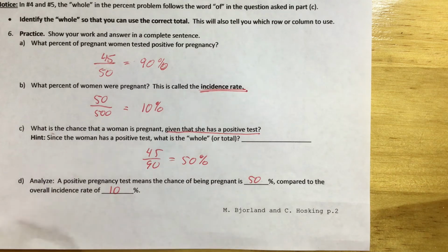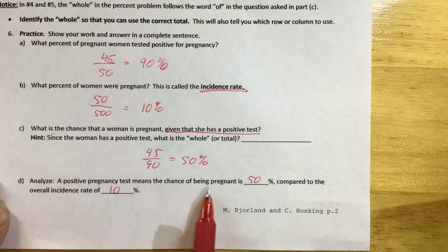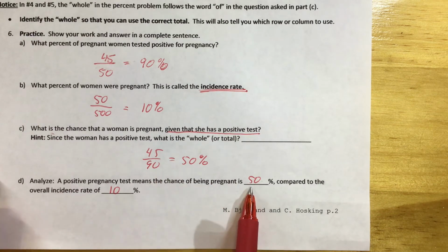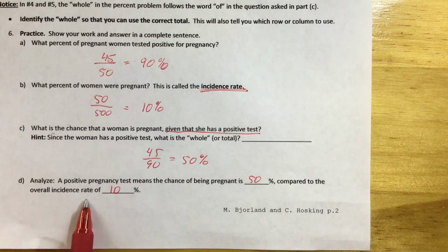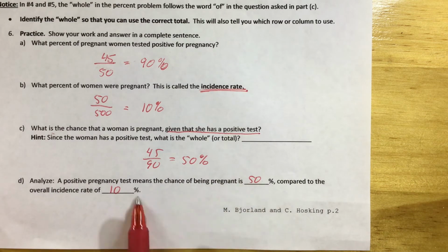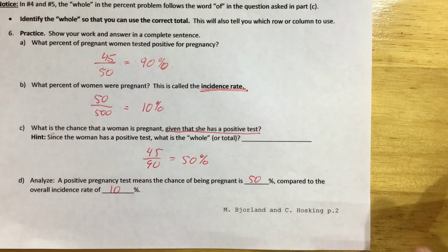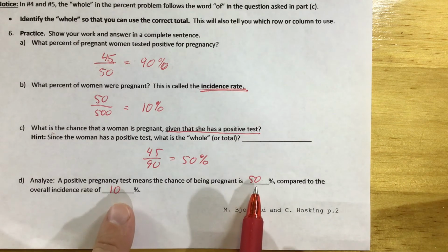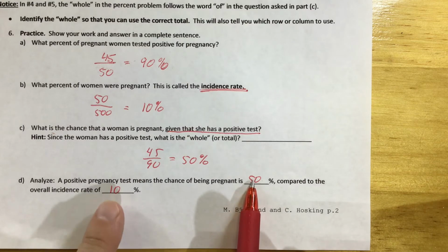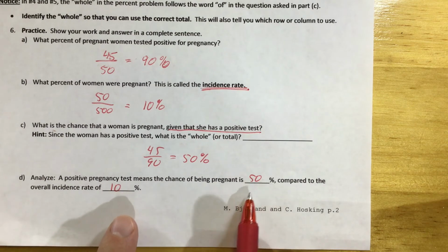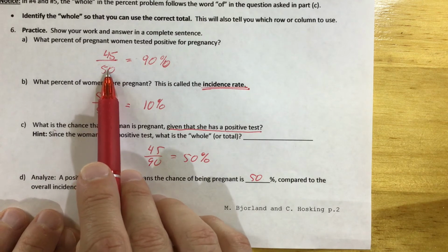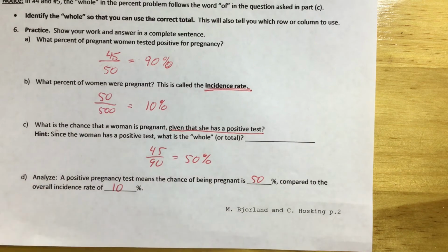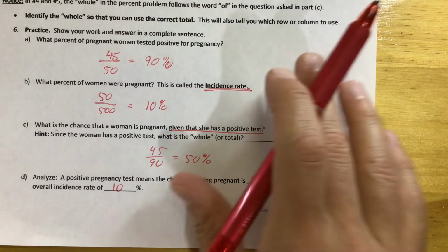Okay, question D. A positive pregnancy test means the chance of being pregnant is 50%. That comes from this answer here, compared to the overall incidence rate of 10%. To be honest, I keep trying to think about why we're putting these two together as a comparison, and I don't quite see it. So please don't focus too much on this compared to that part. Just be thinking about choosing the whole value and what the part is. And there's a whole bunch of other questions that you could be asked.